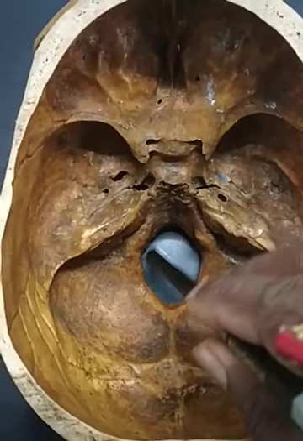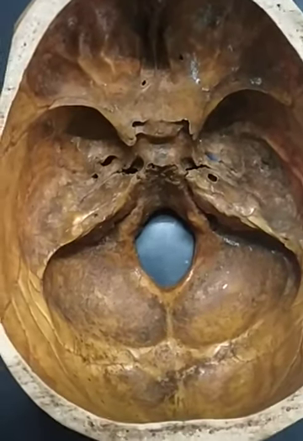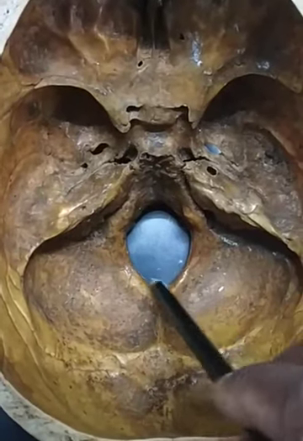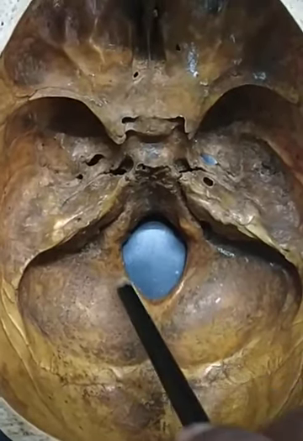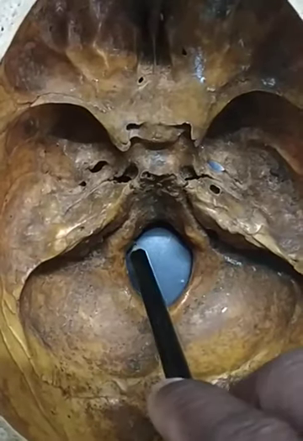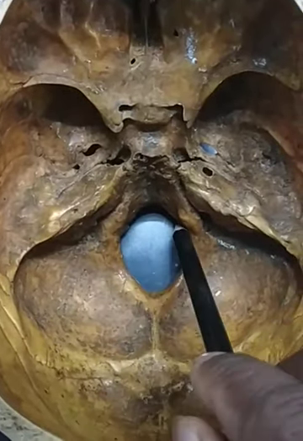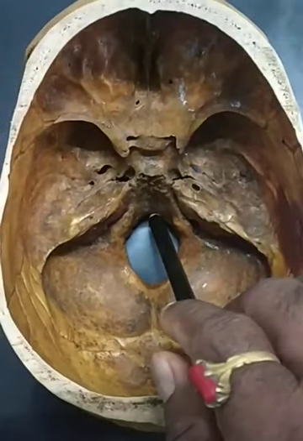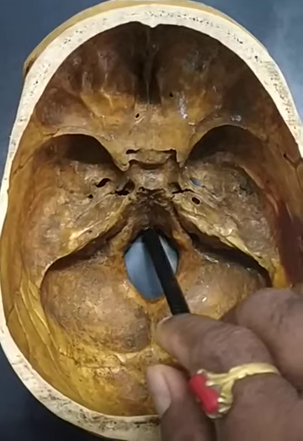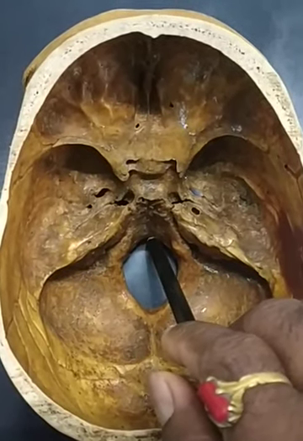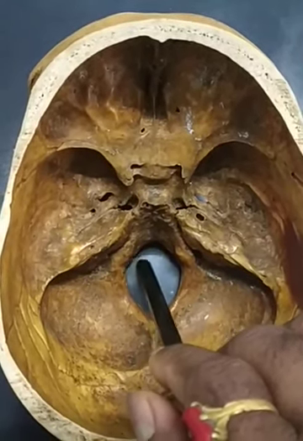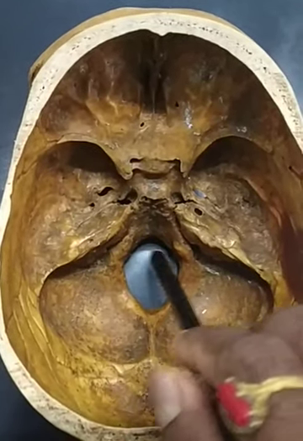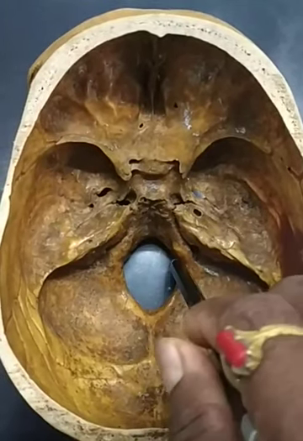What structures are passing through this foramen magnum? Very important, sometimes a short note or short question. See, it is oval in shape, but the anterior part is narrow. A transverse ligament is attached here. This part is separated by the dens of the second cervical vertebra, which is related to this. So the dens is attached here and separated by the transverse ligament.